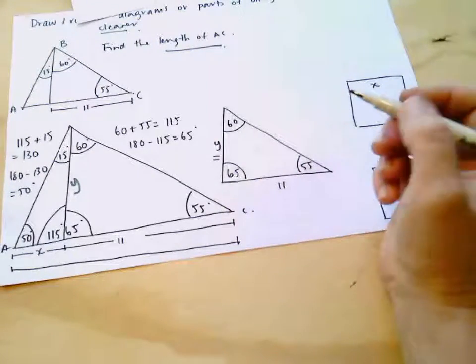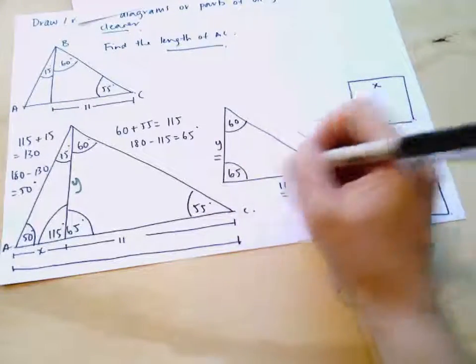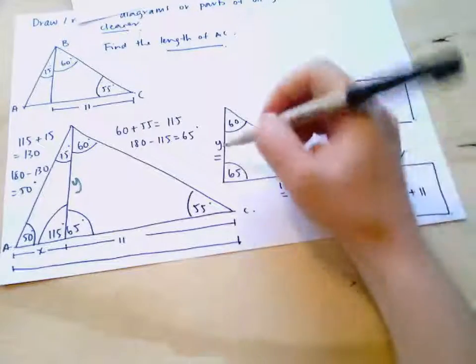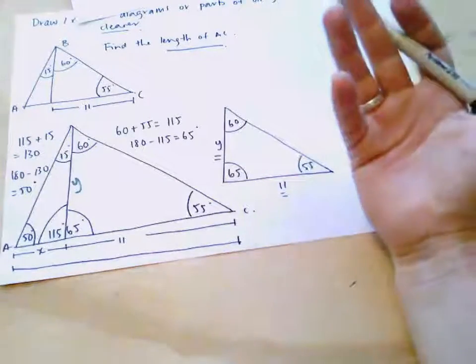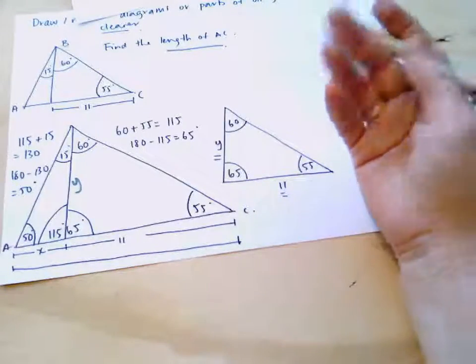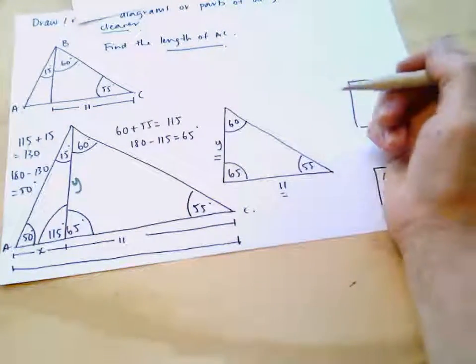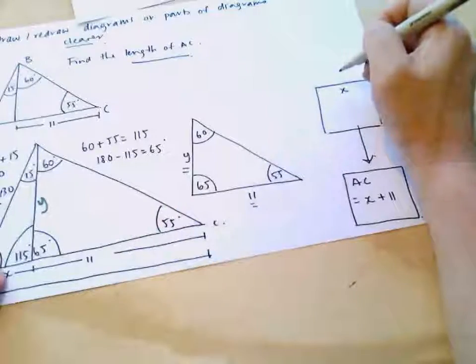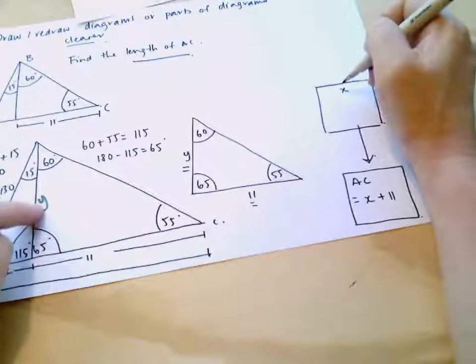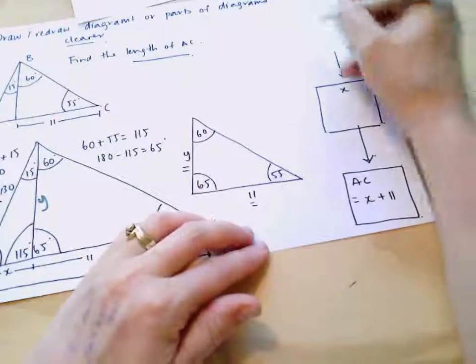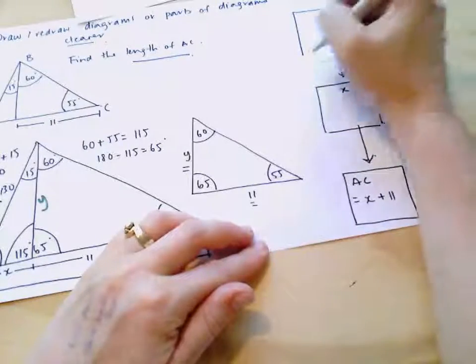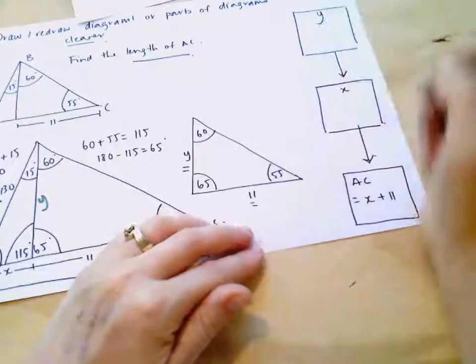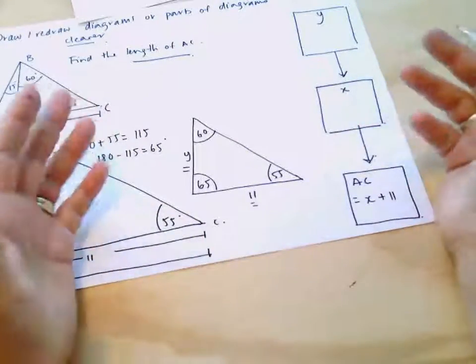Well, yes I can. I've got 2 sides here. I've got 3 angles. I've got plenty of angles. But I've got 2 sides and I've got two angles. I need 2 angles in order to use the sine rule. So I'm going to say to myself, in order to work out X, I'm going to need to work out Y. So there's a step before this, and that is working out Y.